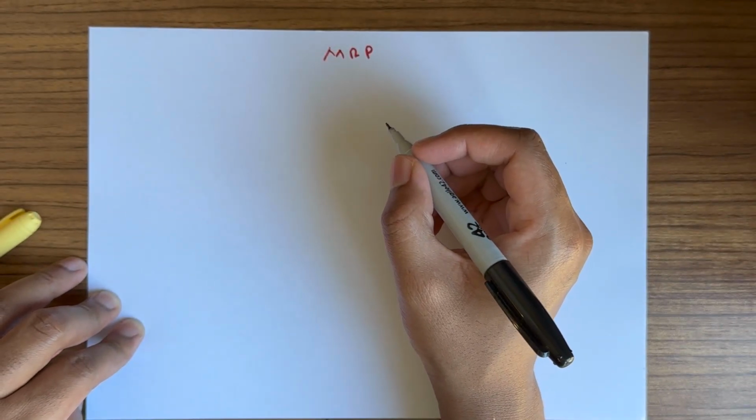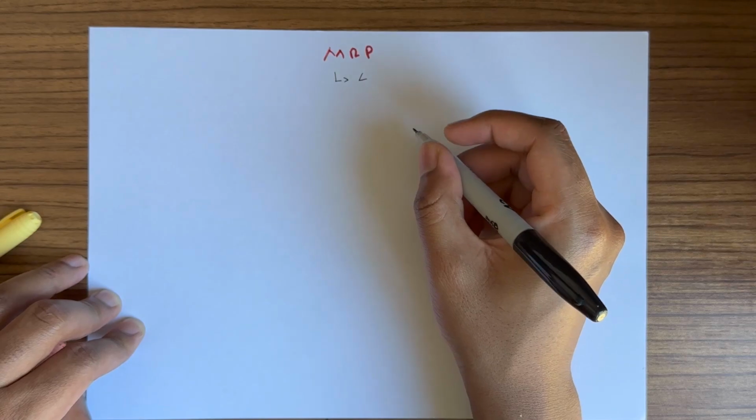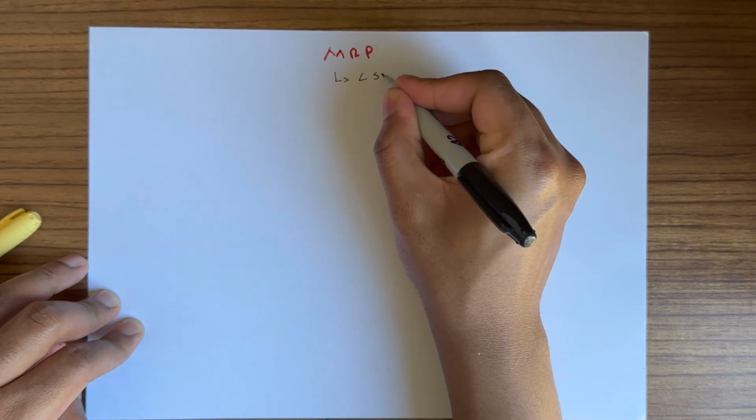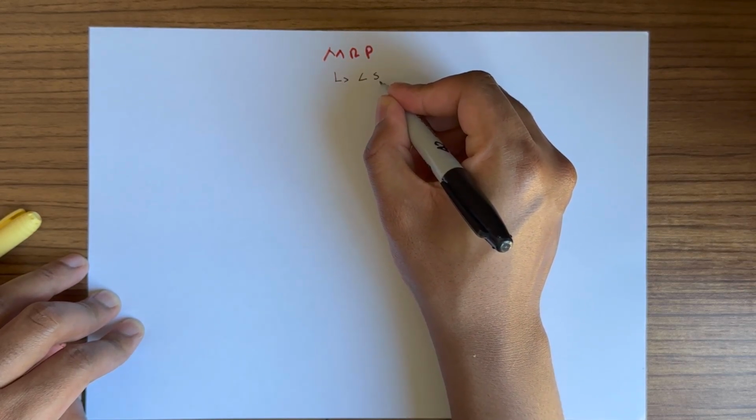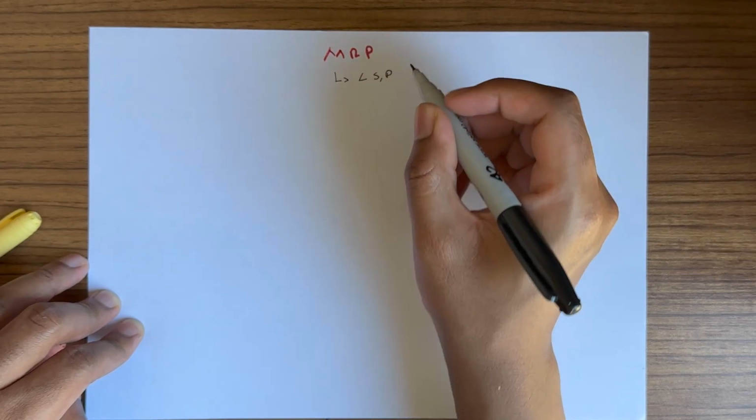Mathematically speaking, this is a tuple of states, a set of states, and a probability matrix.